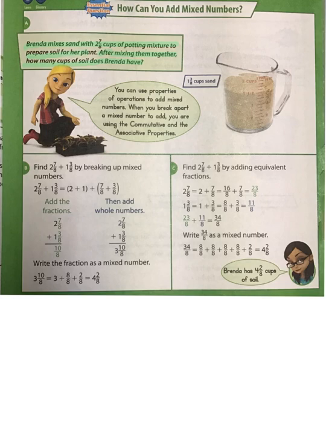So, we look over here, she has 1 3/8 cups of sand. Since she is mixing them together, we know that we need to add. So we're going to find 2 7/8 plus 1 3/8 by breaking up our mixed numbers, just like we did yesterday. So I'm going to do this work down here, okay?